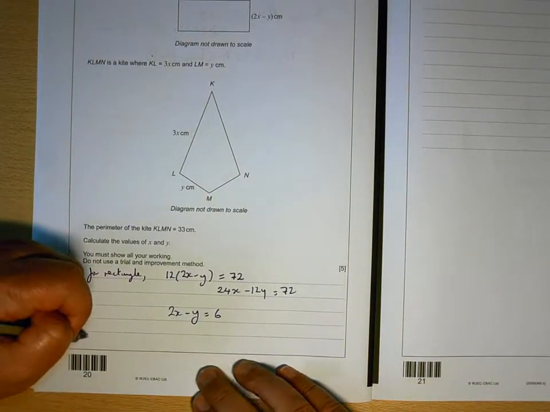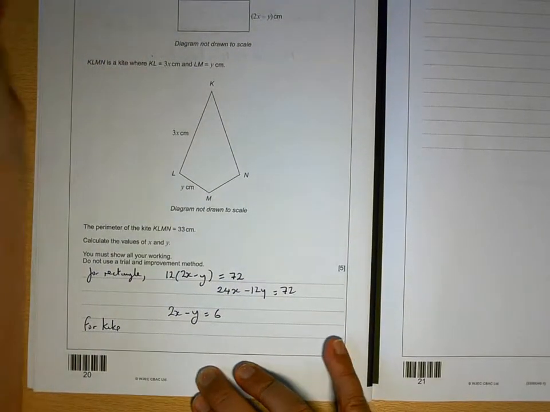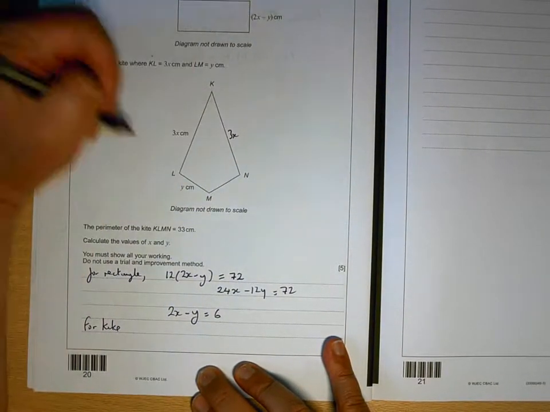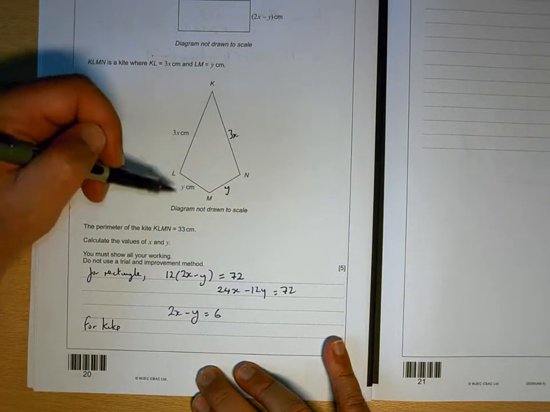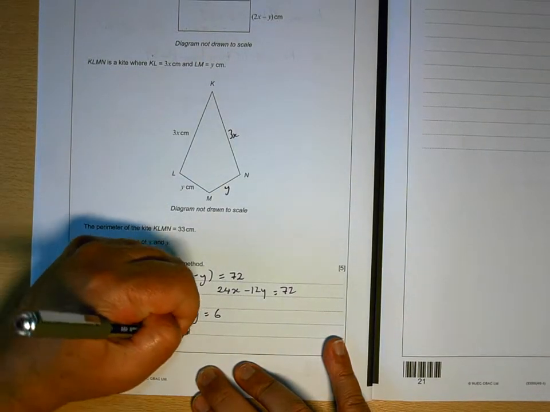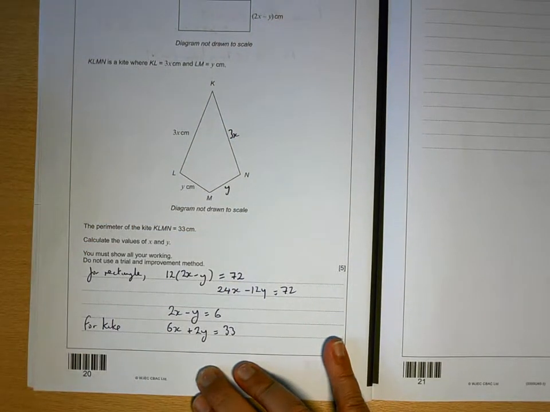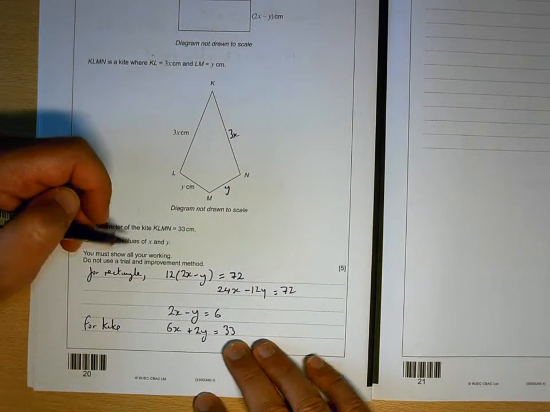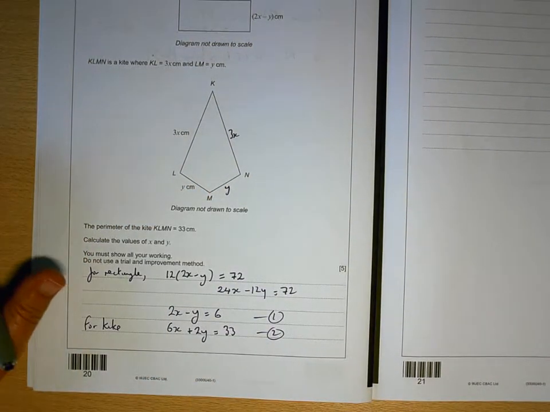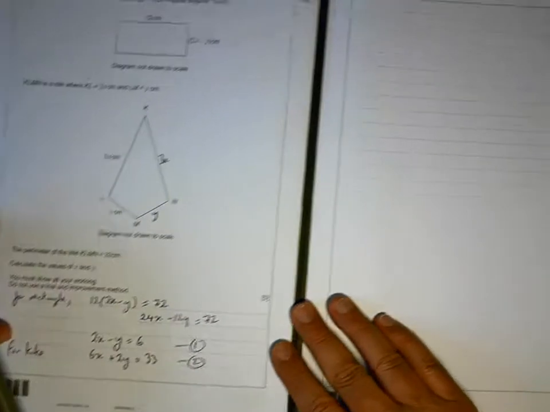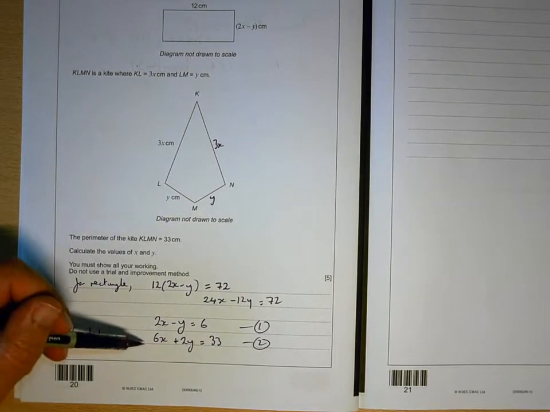For the kite, the kite's a symmetrical shape, so if that's 3x, so is that, and that is y. So 3x plus 3x is 6x plus 2y is equal to 33. So that's your second equation. Equation 1, equation 2. So now we're going to work with simultaneous equations to find x and y.